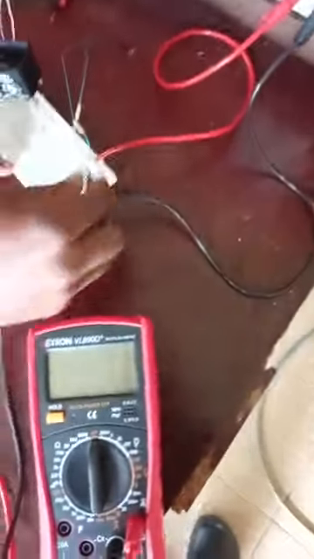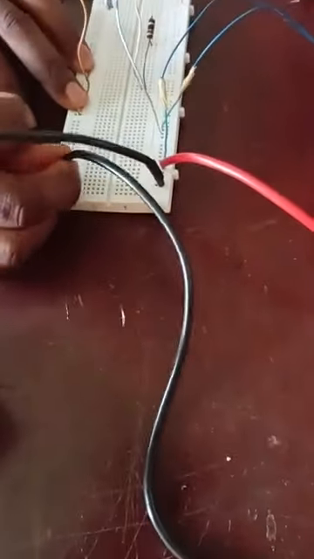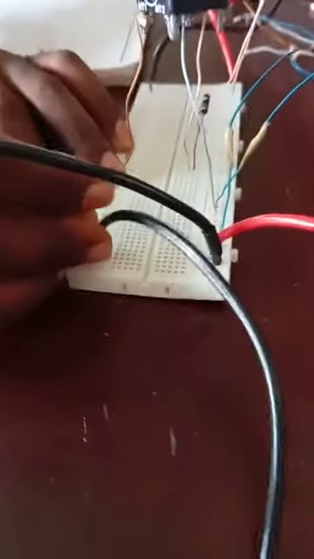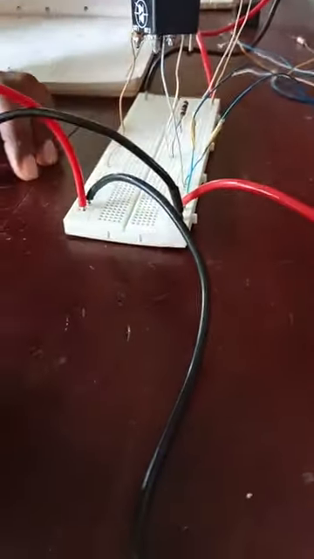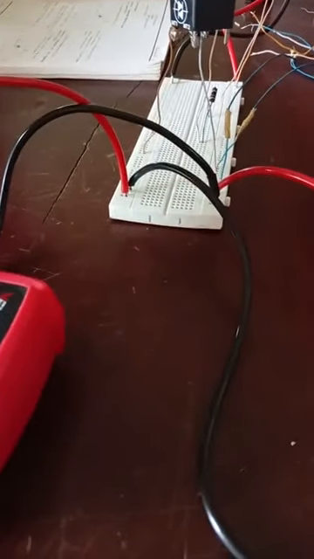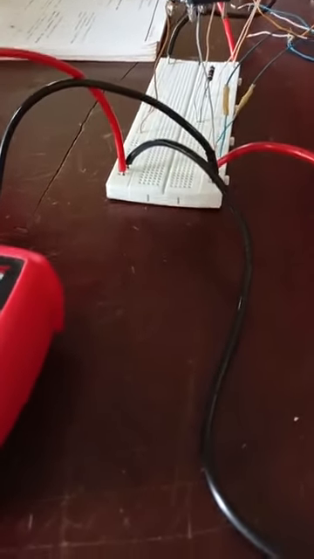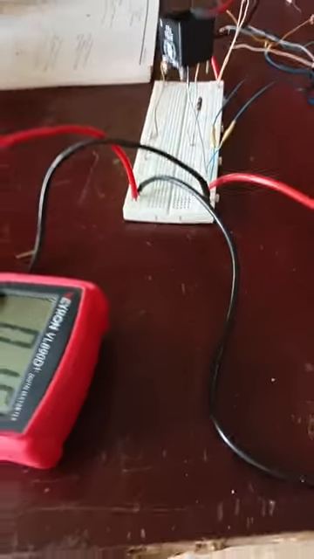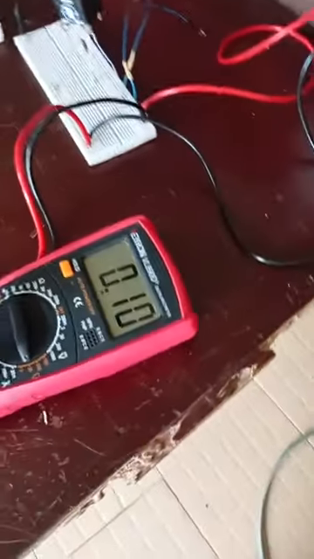Let's do that. I want to use a meter on this one because my AC source does not have a meter to know the value of voltage that I'm going to have. So I want to use a multimeter to measure my AC source.